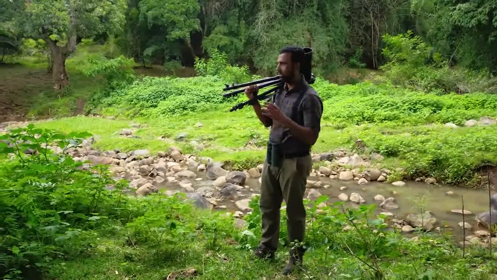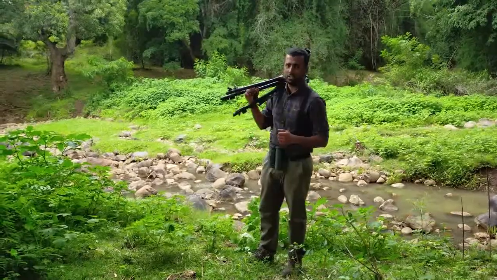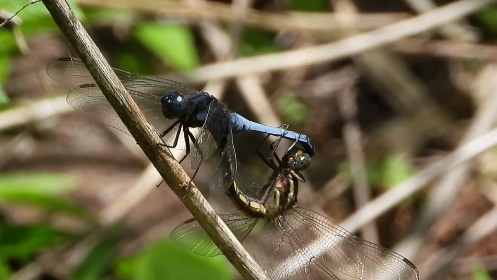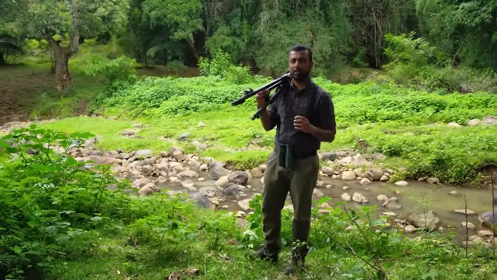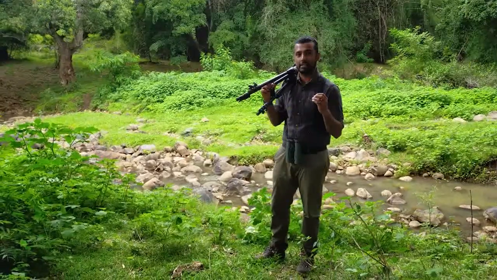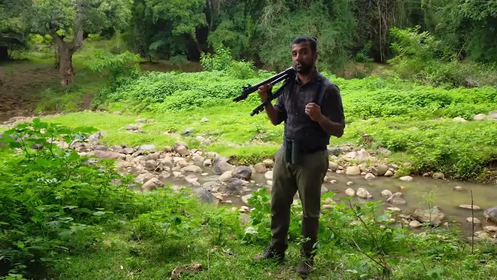We have come to this stream which is flowing at the edge of the forest today, and I thought I'll introduce a set of insects that is not very often spoken about. They belong to the order Odonata, and they include dragonflies and damselflies. Let me see what we can showcase today.